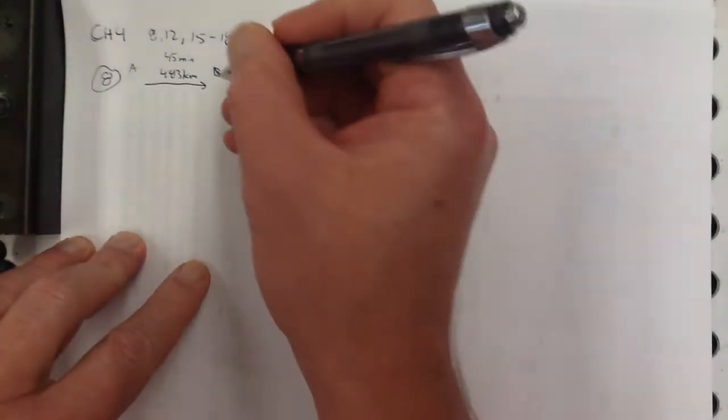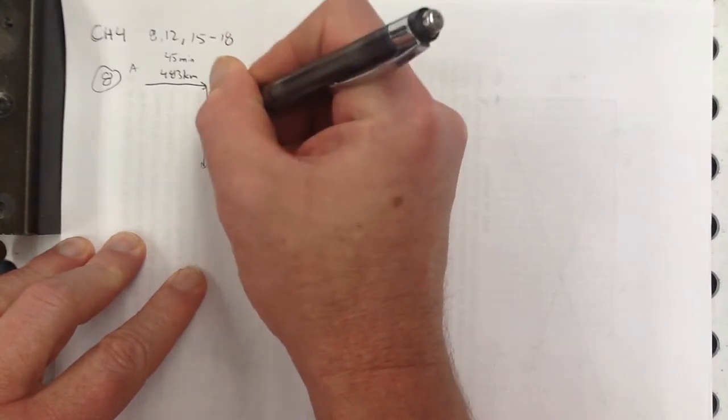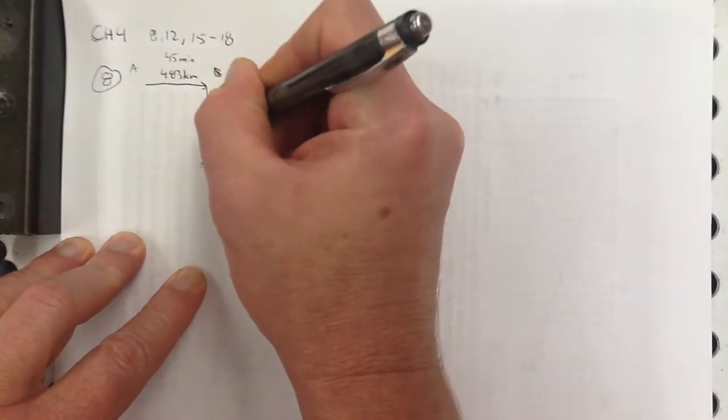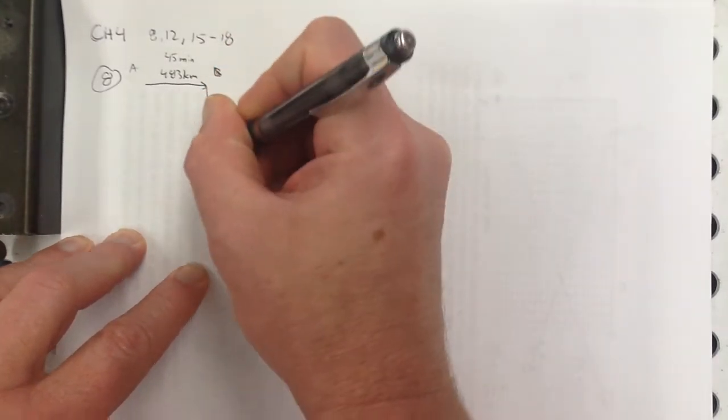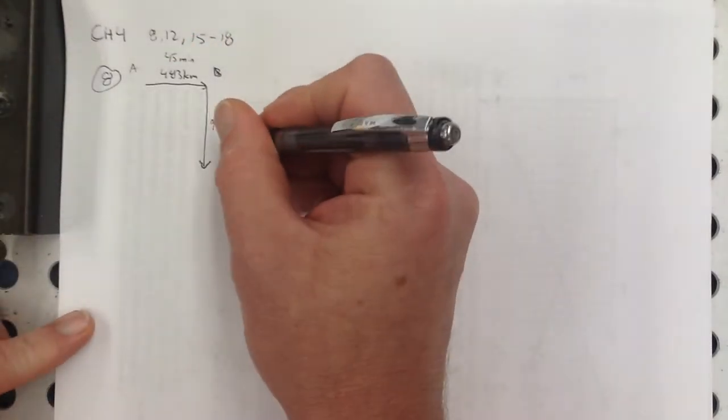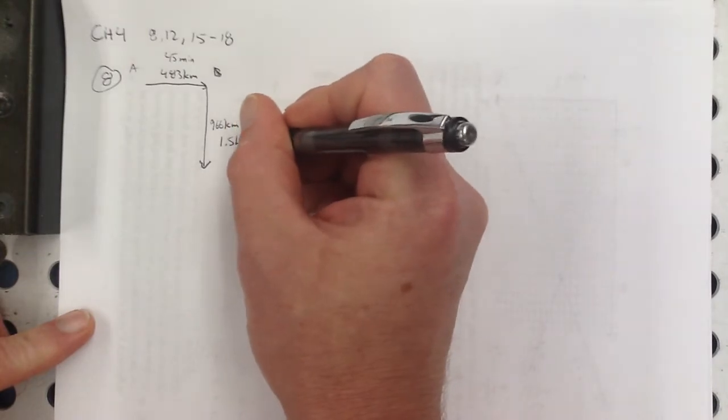And then 966 kilometers south from B to C in 1.5 hours. For the total trip, what's the magnitude and direction of the plane's displacement, and the average velocity and its average speed?